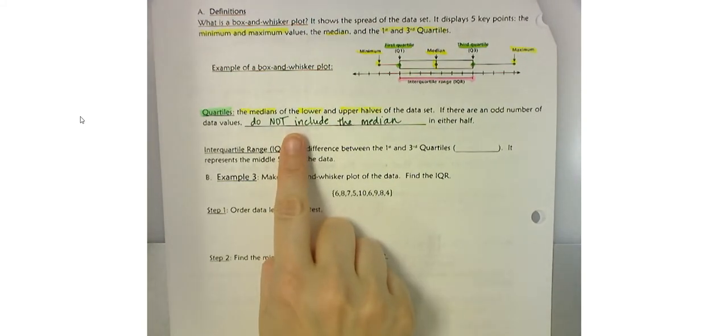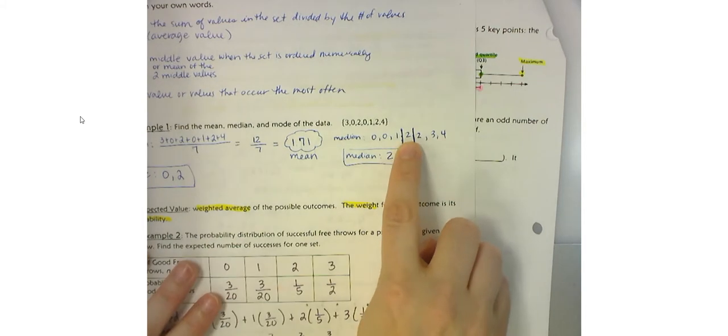For example, if we use the one that was on the front page, because the 2 splits this, okay, you would not use the median. So you would find the median of the lower half. What would be the first quartile here? 0, because 0 is in the middle. Okay, what would be the third quartile? 3, because 3 is in the middle.